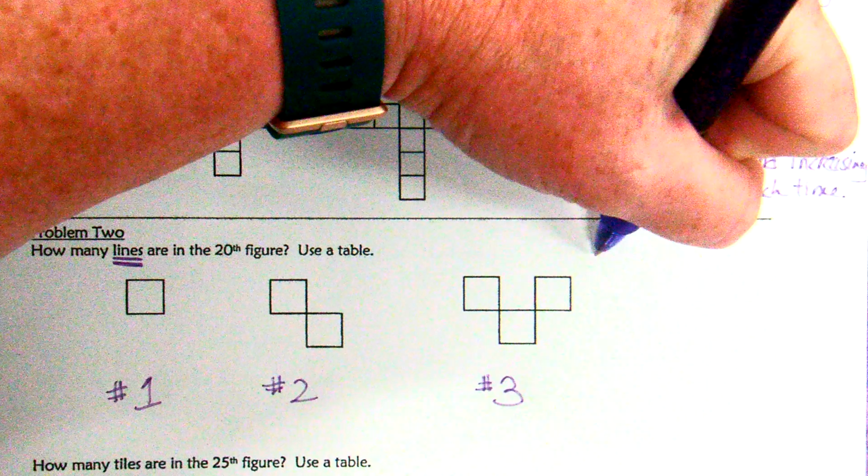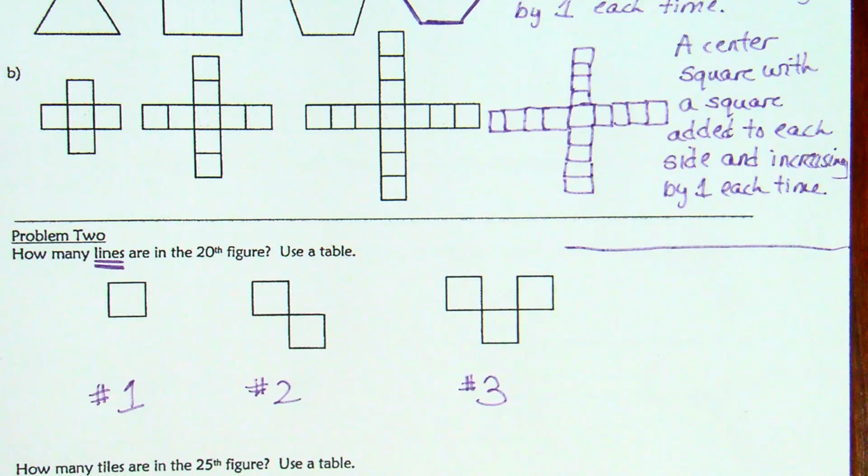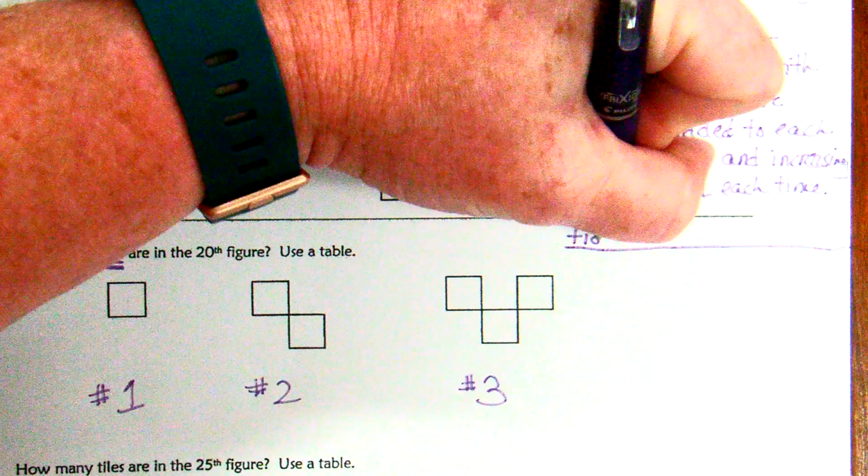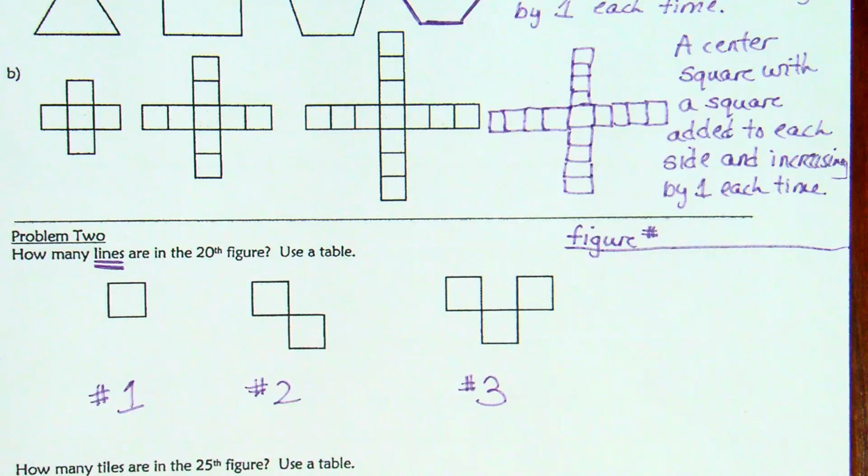So I'm going to make this table. It's going to have 3 columns. My first column is my input, so to speak. And that is, what are we basing our figures on? And that is the figure number. So my first column is going to be figure number.